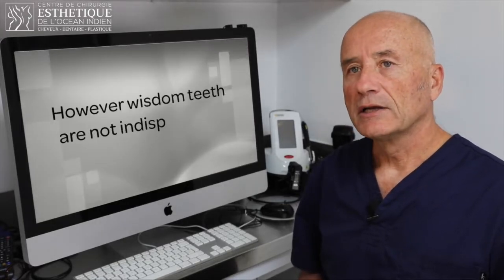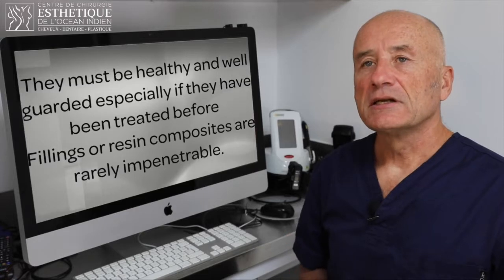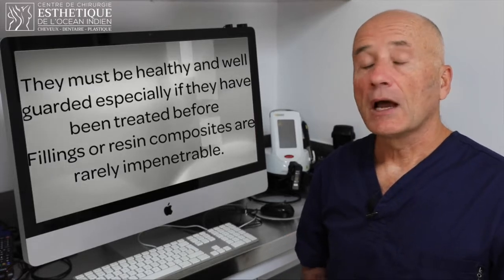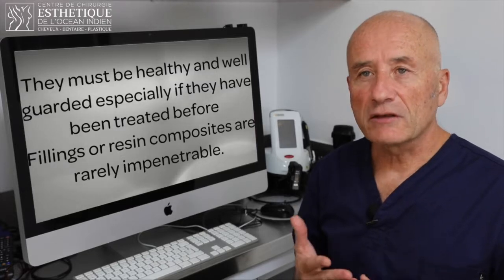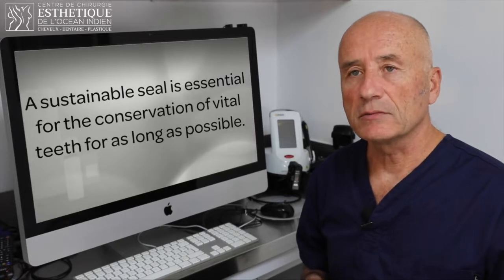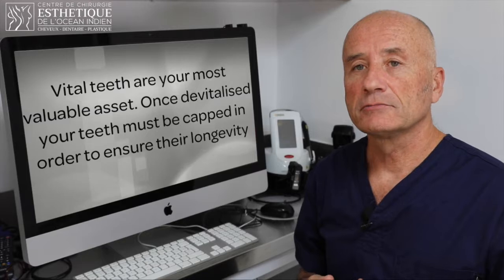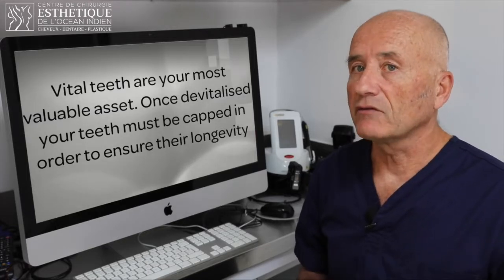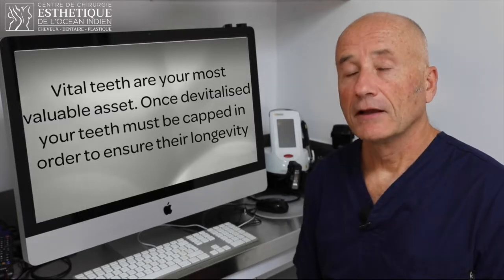However, wisdom teeth are not indispensable. They must be healthy and well guarded, especially if they have been treated before. Fillings or resin composites are rarely impenetrable. A sustainable seal is essential for the conservation of vital teeth for as long as possible. Vital teeth are your most valuable asset. Once devitalized, your teeth must be kept in order to ensure their longevity.